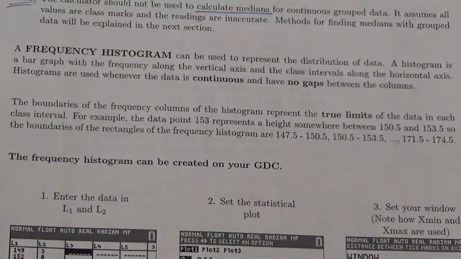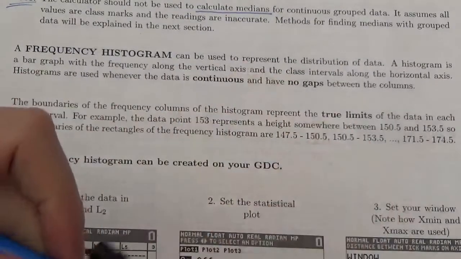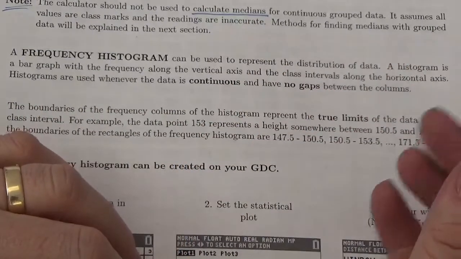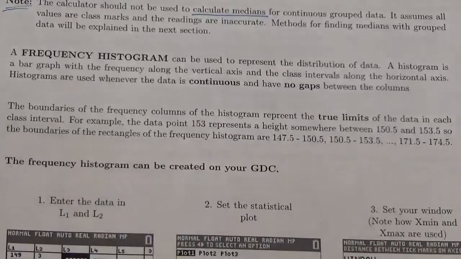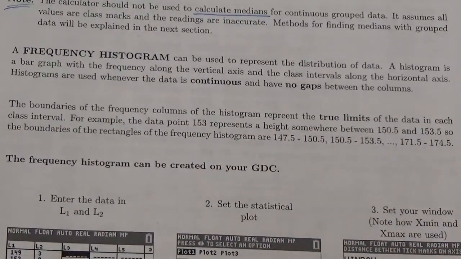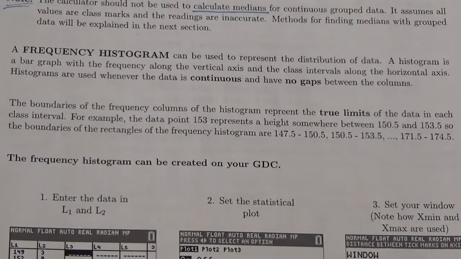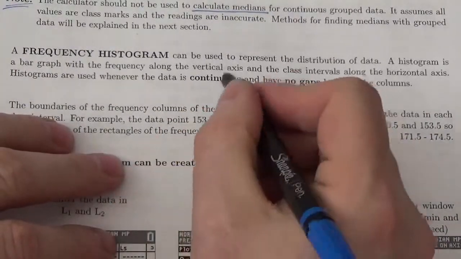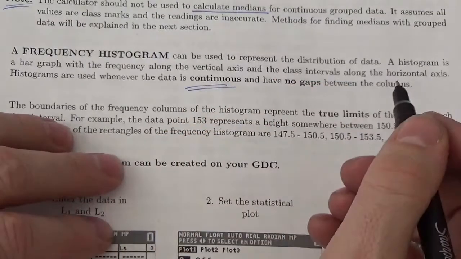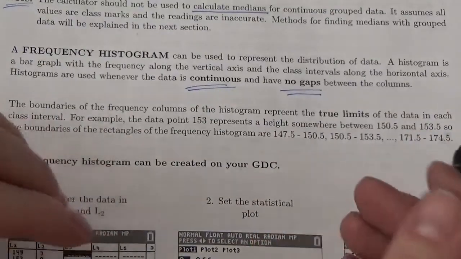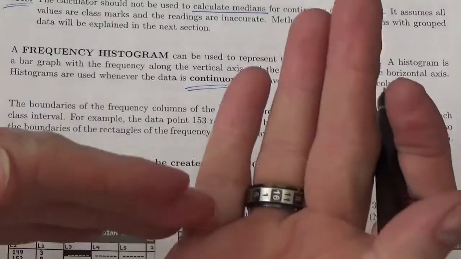Okay, now the next thing we want to take a look at is something called a frequency histogram, and it can be used to represent the distribution of data. It is a bar graph, but it isn't. It's going to look like a bar graph, and your immediate response will be, well, it's just a bar graph. But the bars here are different. They're used to represent continuous data, which means that there are no gaps in between the columns or the bars. The bars bump right into each other.